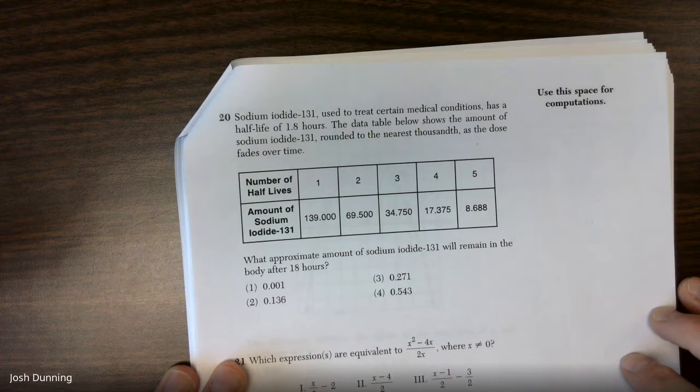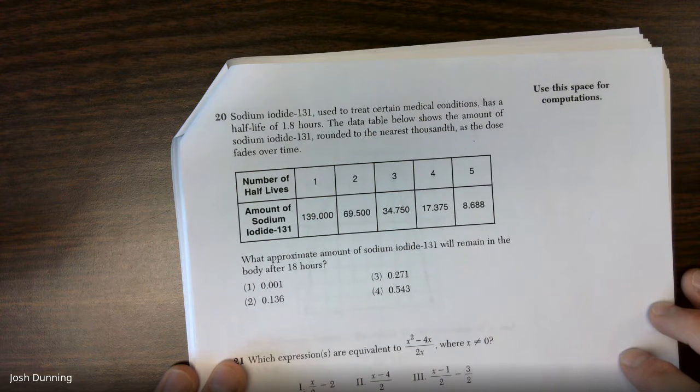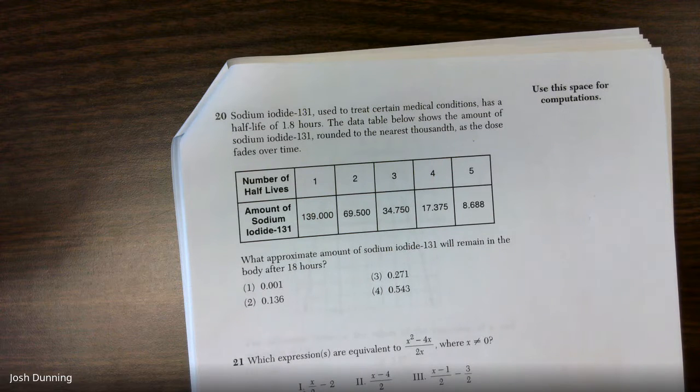Sodium iodide 131. We're not going to use that 131, it's part of the name. Used to treat certain medical conditions, and has a half-life of 1.8 hours. Oh, excuse me, they were right. Sodium iodide used to treat certain medical conditions has a half-life of 1.8 hours. The data table below shows the amount of sodium iodide 131 around 1,000 as the dose fades over time.